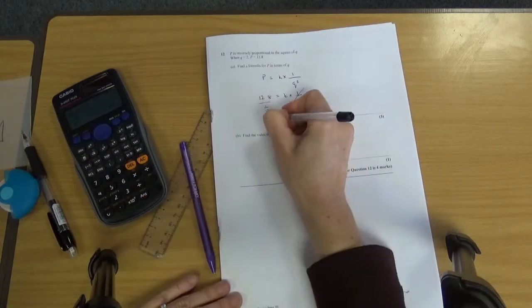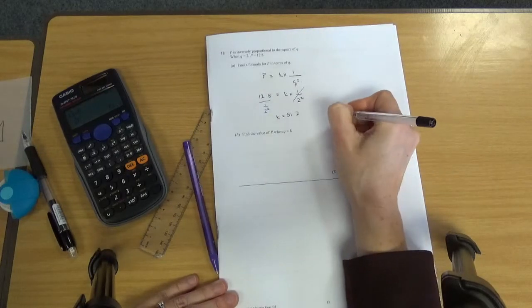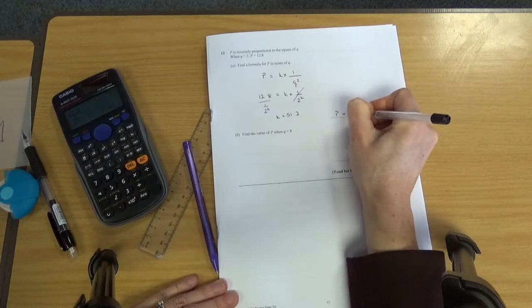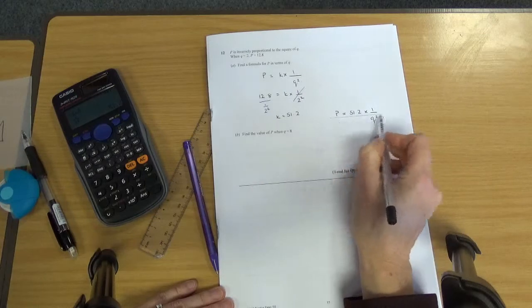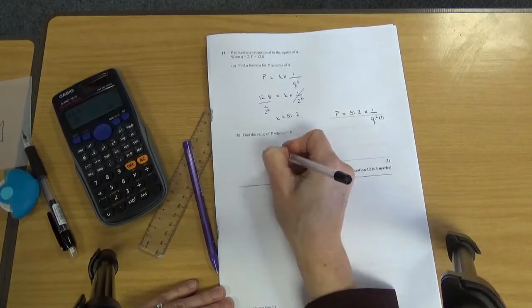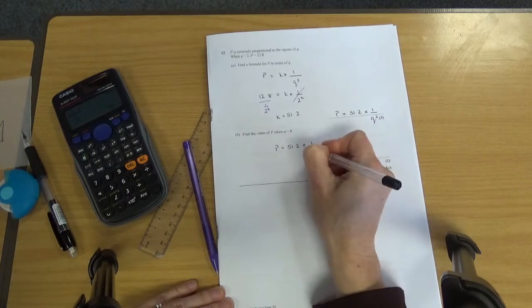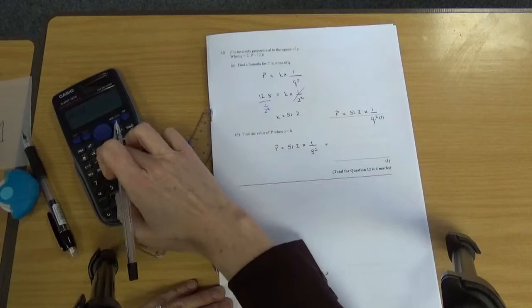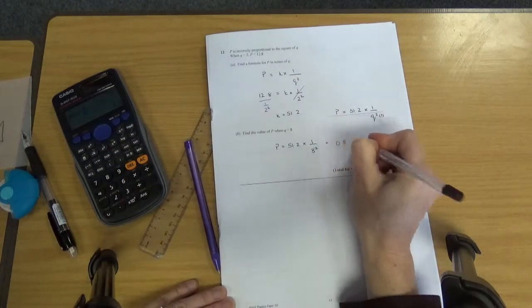So K equals 51.2. To give it as a formula, I need to write P equals the number I've just worked out times 1 over Q squared. Then I can use that when Q is 8. So P equals 51.2 times 1 over, and Q is 8. I get an answer of 0.8.